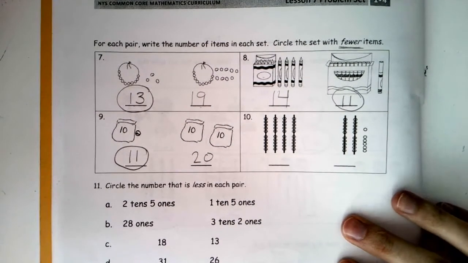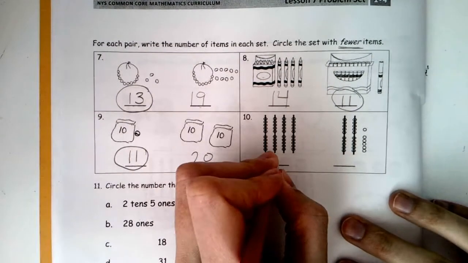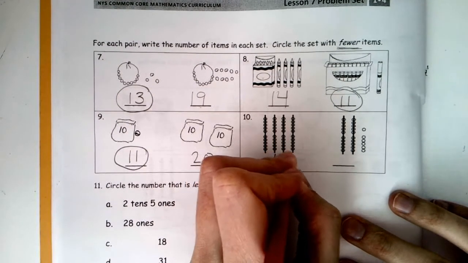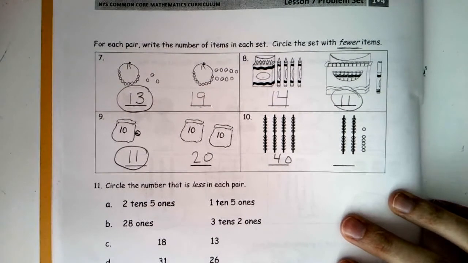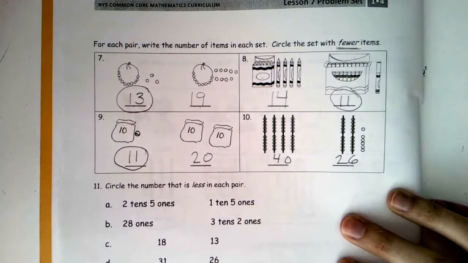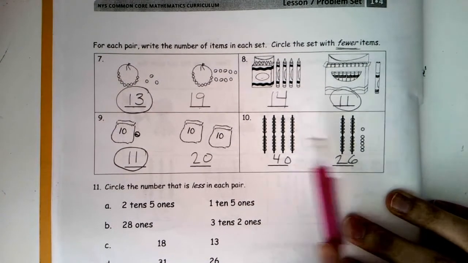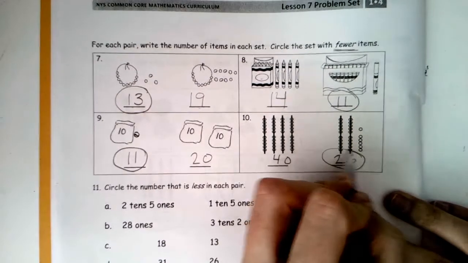For number 10, you should have 4 tens, 0 ones, so 40. And 2 tens, 6 ones, 26. 2 tens is much less than 4 tens, so 26 is fewer.